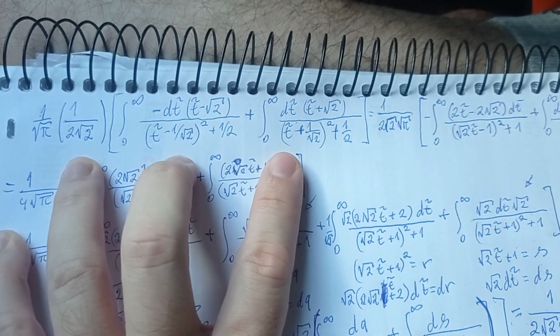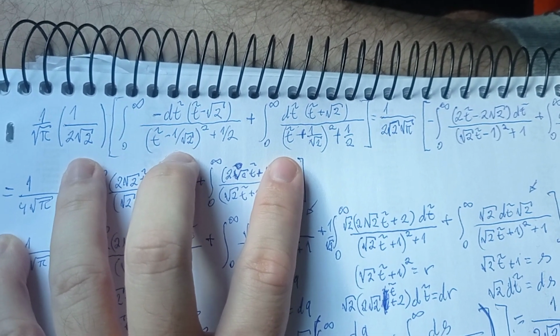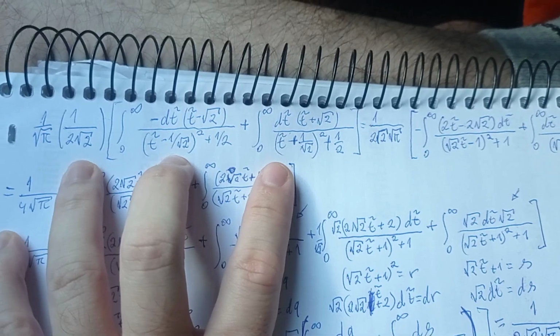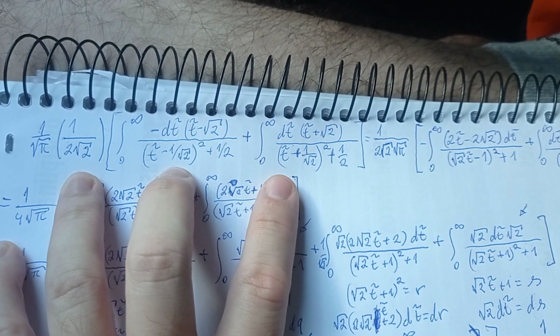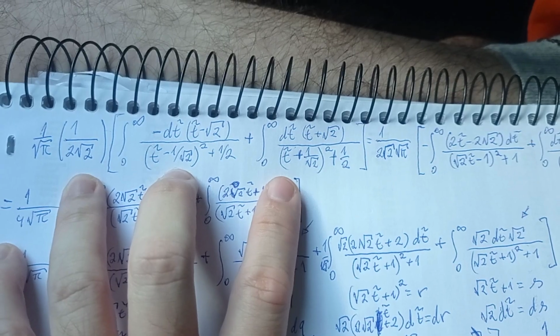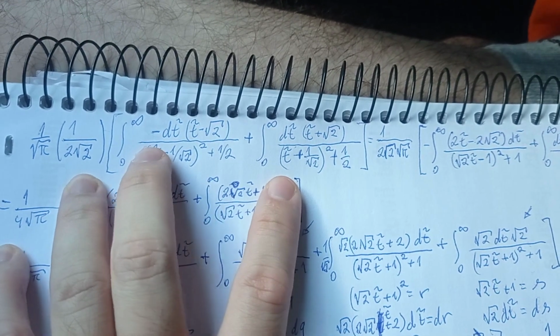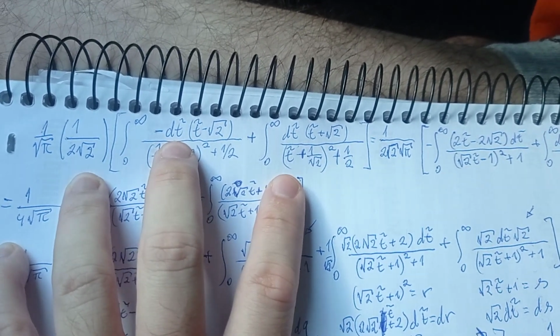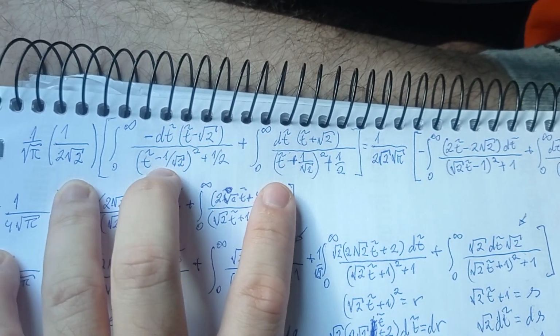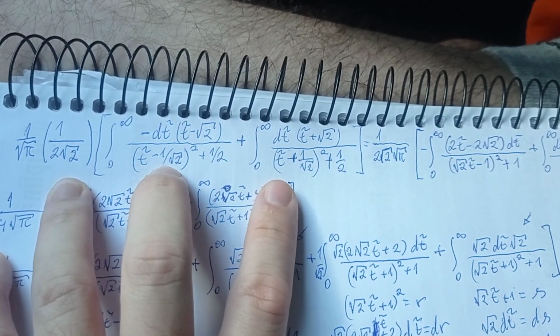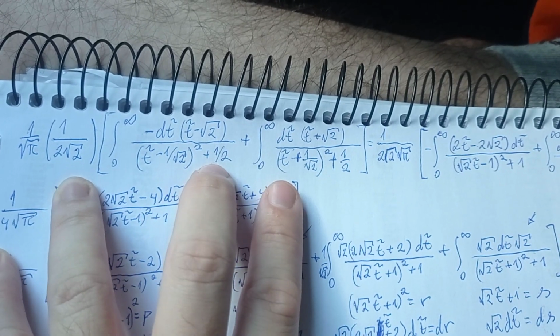this horrible thing here. It's not as horrible as it seems. So it's 1 divided by the square root of pi times 1 divided by 2 square root of 2, the integral from 0 to infinity of minus dt tilde times t tilde minus the square root of 2, t tilde minus 1 divided by the square root of 2 squared plus a half.